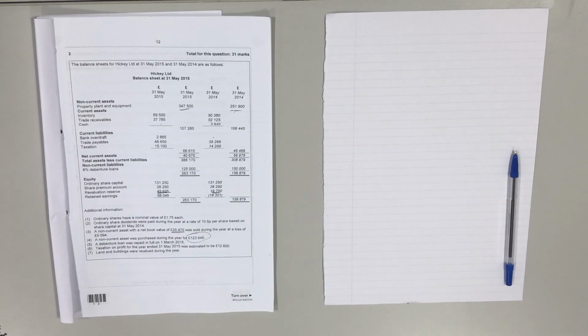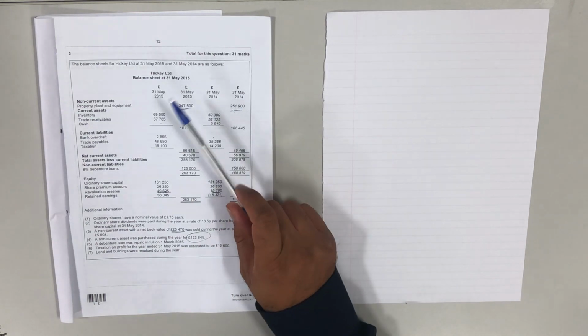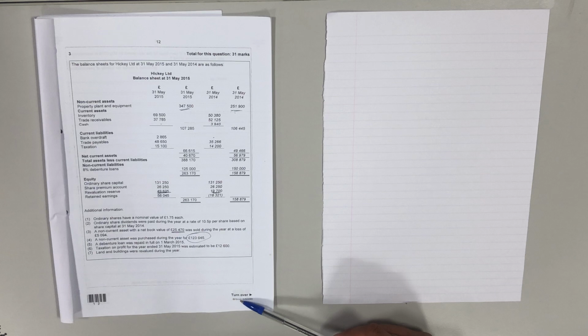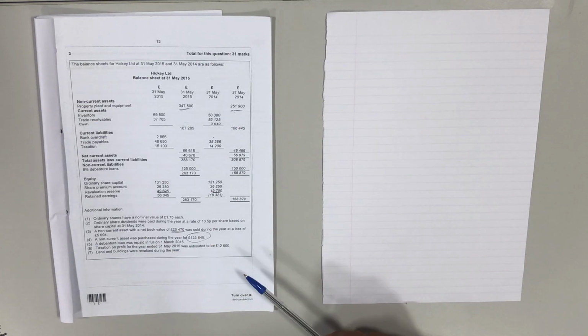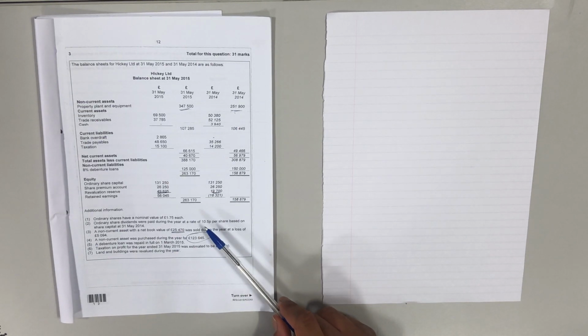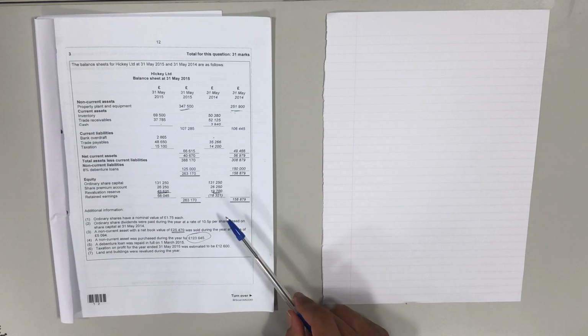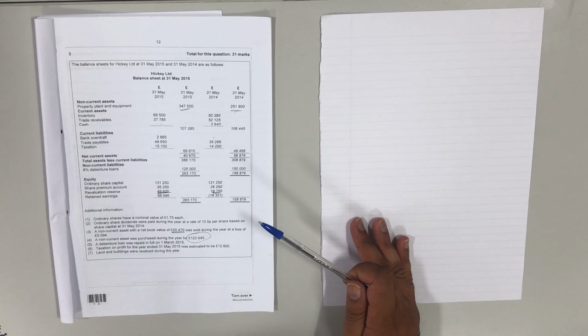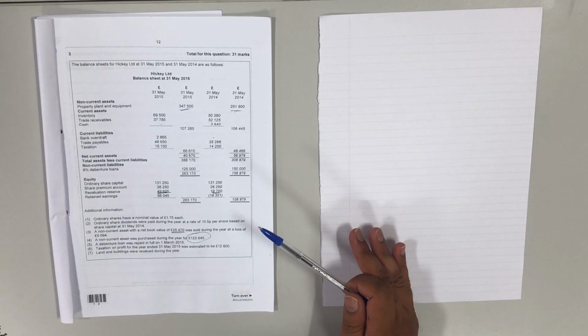Today I'll be going through the topic of cash flow statements, in particular focusing on the question of Hickey Limited. If you want to access this question, you will probably want to search on Google ACCN3 June 15. It's the old spec of AQA. However, it is still relevant for the new spec of AQA 7127. So a good practice question worth going through for the A-level.